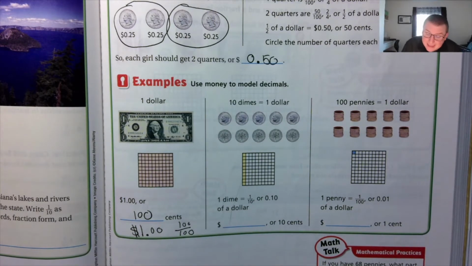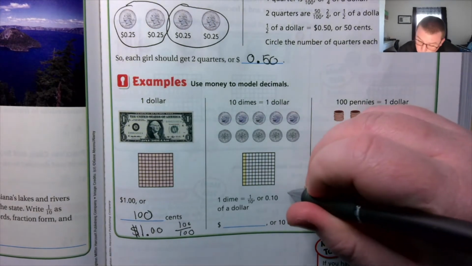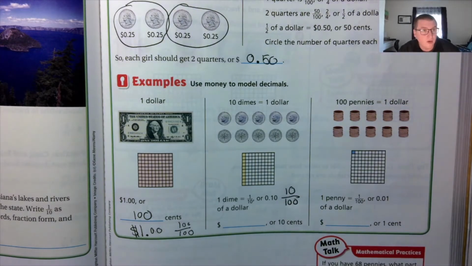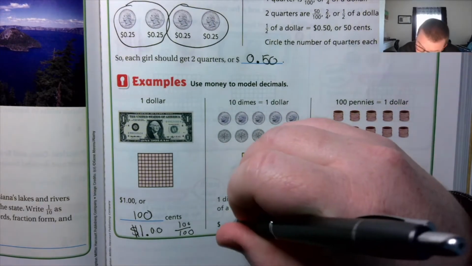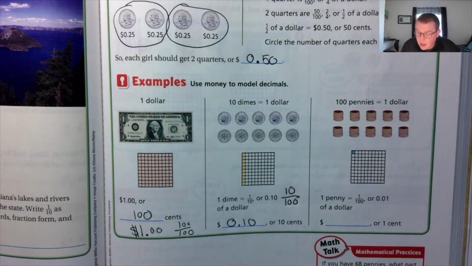The second one says 10 dimes is equal to $1. 1 dime is equal to 1/10, or 10 cents of a dollar. Guess what? 10 cents of a dollar is 10 over 100. If we're going to write that as a decimal, we have 0.10. 10 hundredths equals 10 cents.